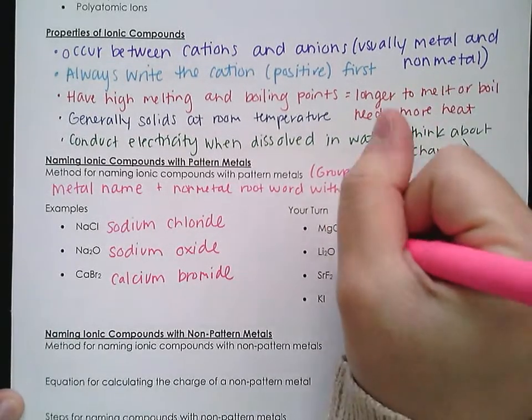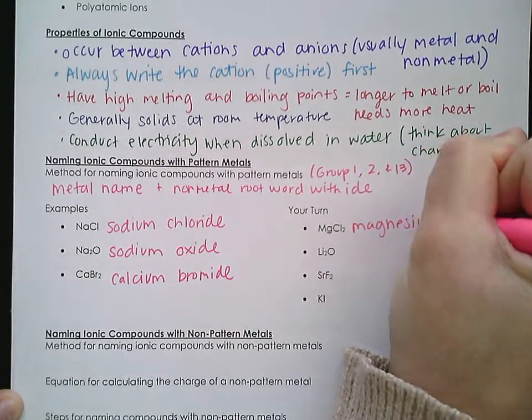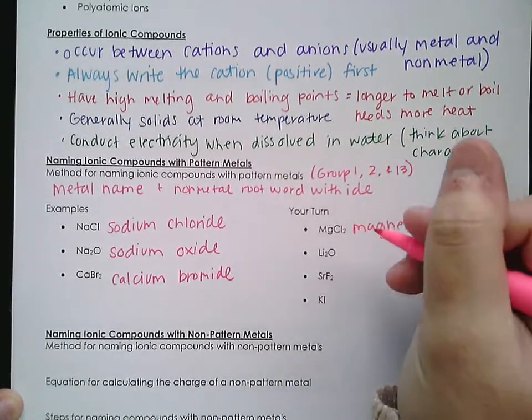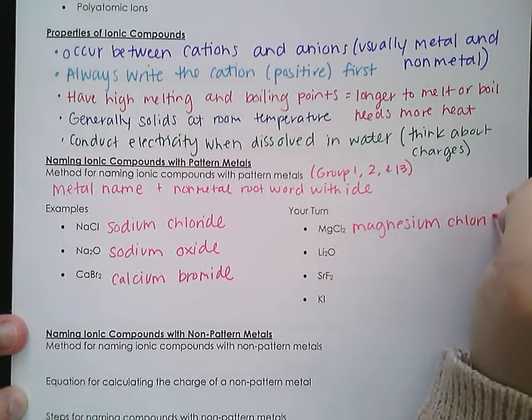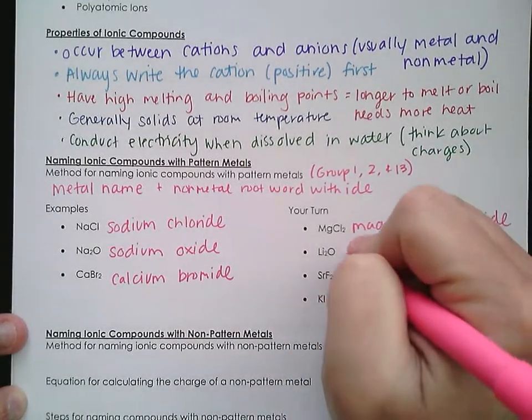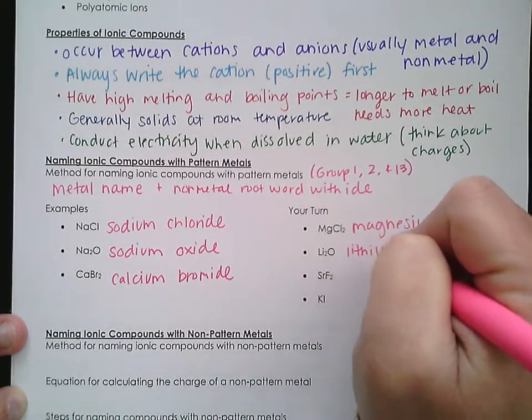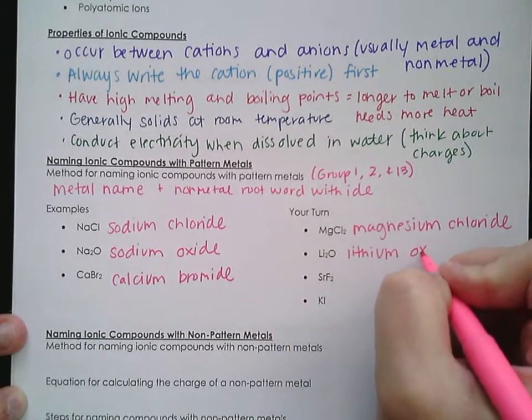So Mg is magnesium. Chlorine, we're going to use our root word plus IDE, and that is chloride. Li is lithium. O is our oxygen. We're going to take our root word and IDE, so that's oxide.